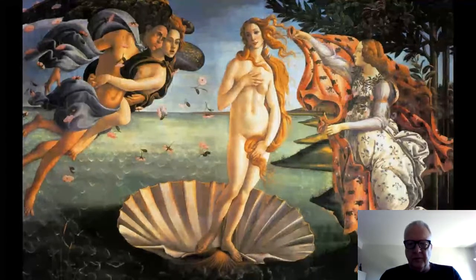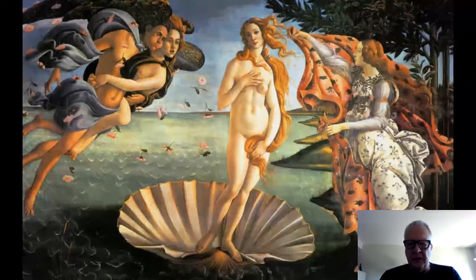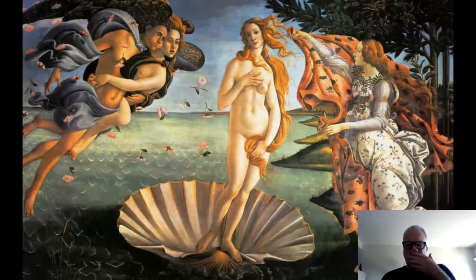This story from pagan Greek mythology is an allegory for the Platonic idea of love and beauty. There are two kinds of beauty. There's physical beauty and there's the idea of beauty. There are two kinds of love. There's physical love and the idea of love.